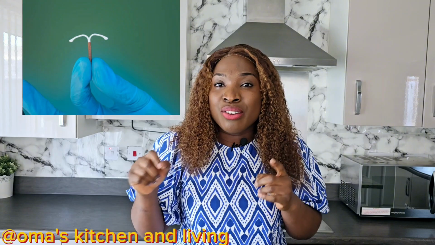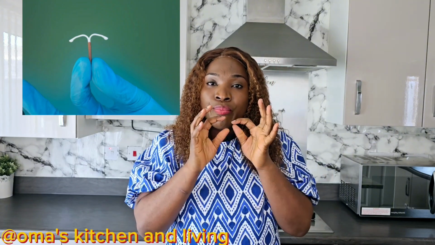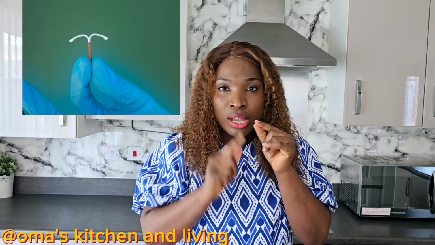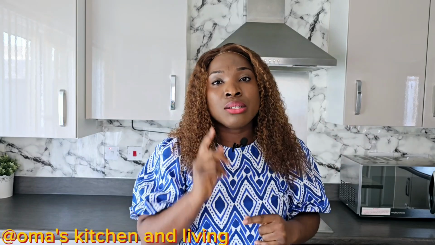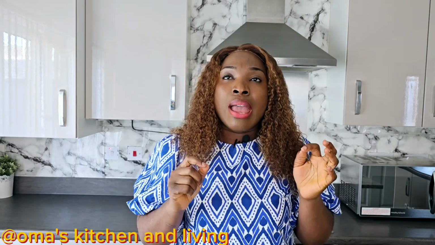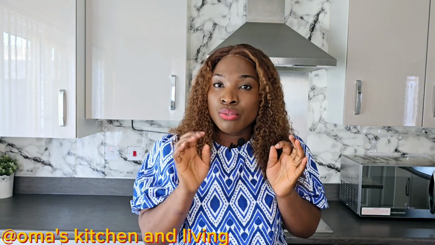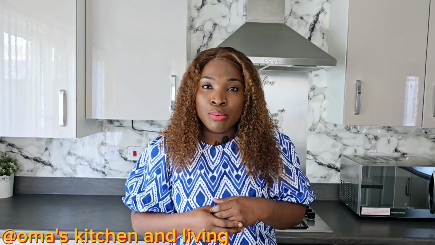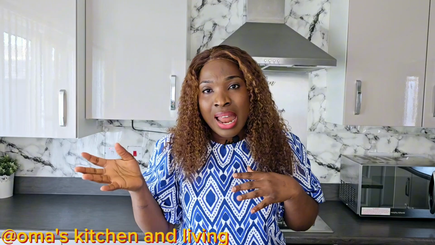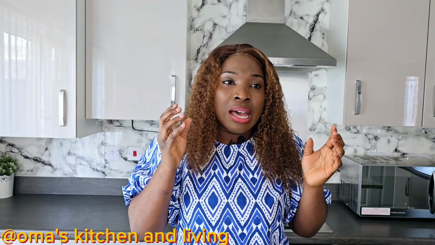The copper intrauterine device, the one that contains copper, is T-shaped, and is usually inserted into the uterus by a trained medical provider. What this does is that it releases copper into the uterus, which makes the womb uncomfortable for an egg to be fertilized in it. So the sperm will not be able to go in and fertilize the egg.